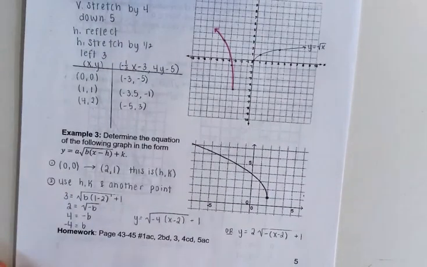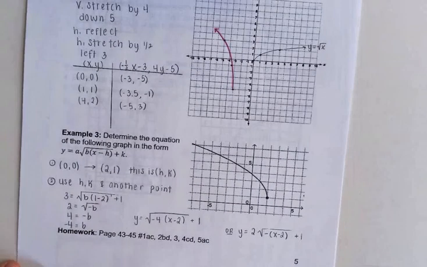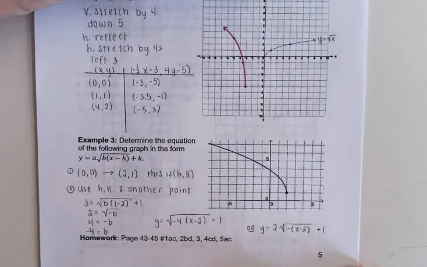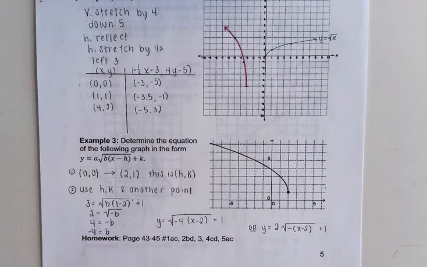Finally, in example 3, this camera got really crooked. In example 3, I've given you a graph and I've asked you to determine the equation for this graph. So instead of giving you an equation and having you graph it, I'm asking you to do the opposite.